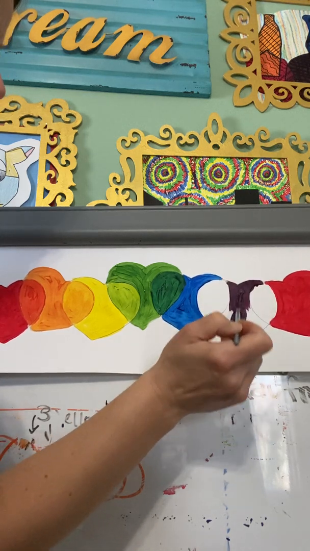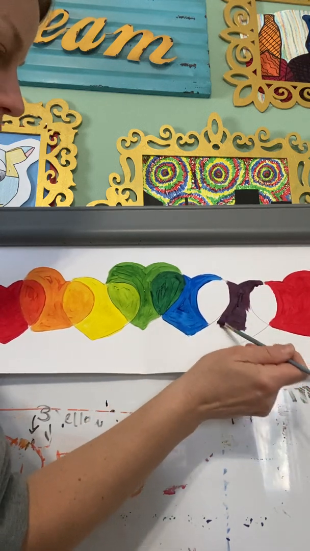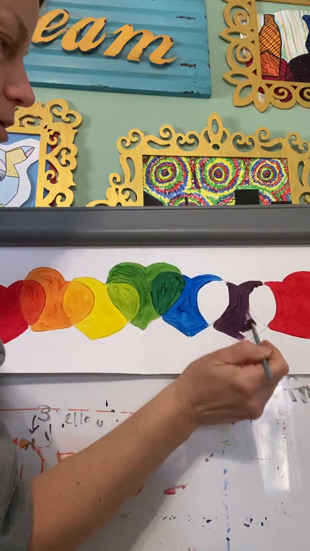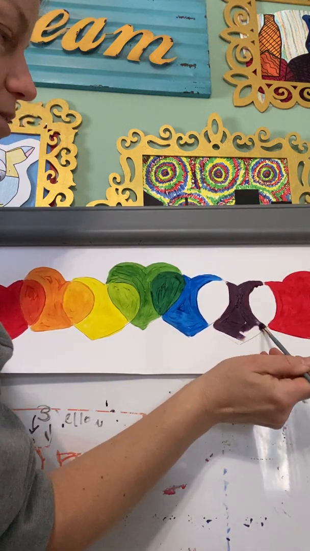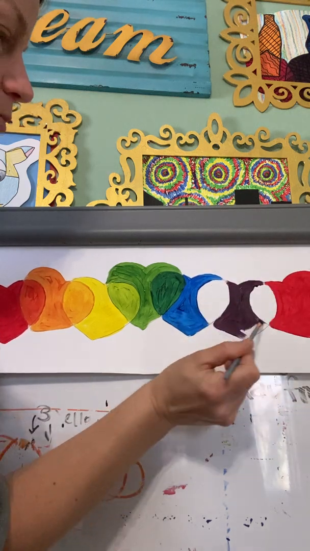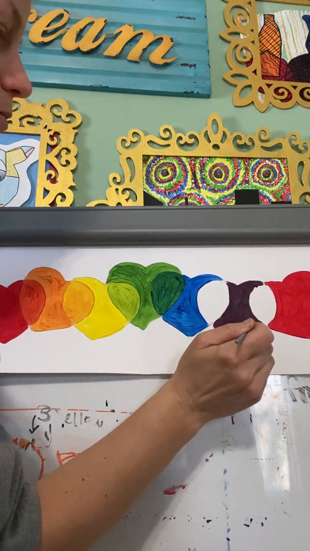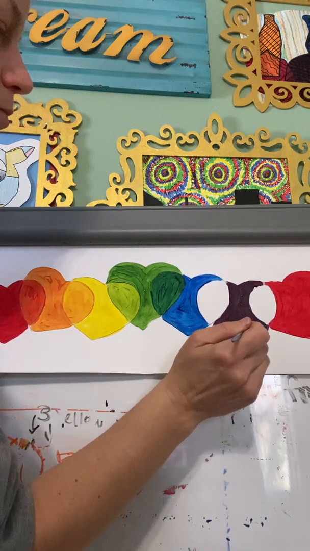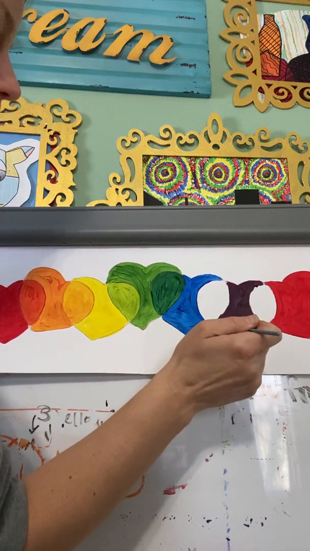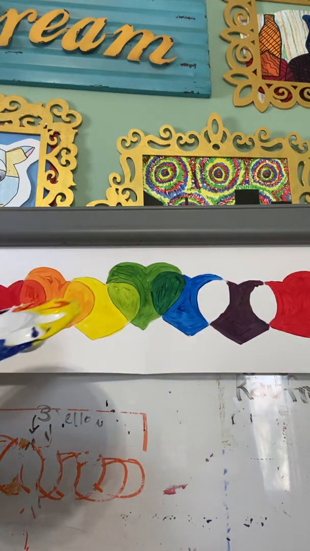Or just keep what you have originally, and then we could base the tertiary colors off of what we have already. I think that's kind of the easiest way to do it. So this is that 6th shape, it's purple, and we're skipping the overlaps.